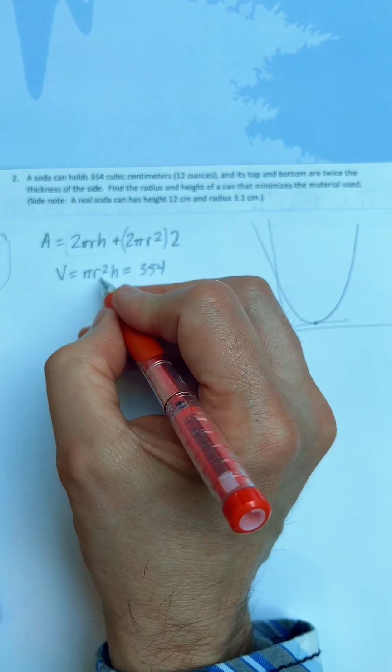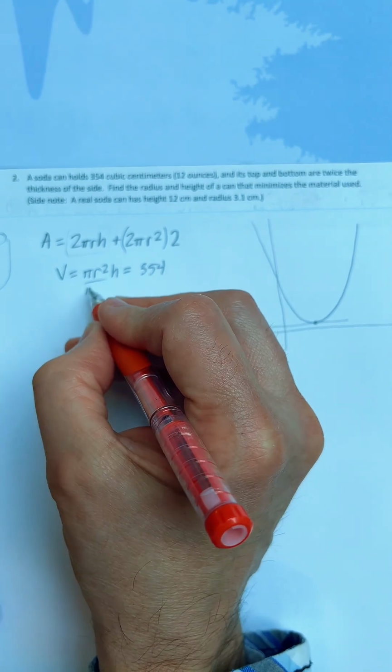And what we want to do is solve for h. So if I divide both sides by pi r squared.